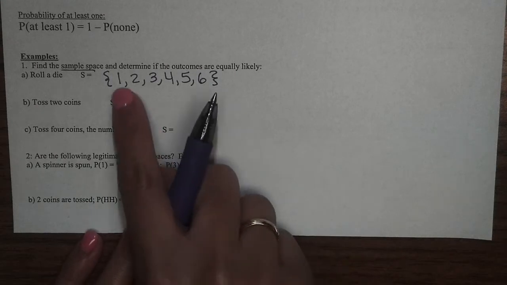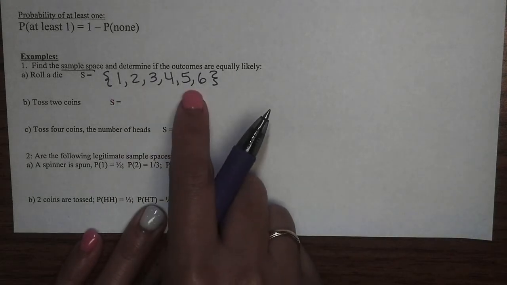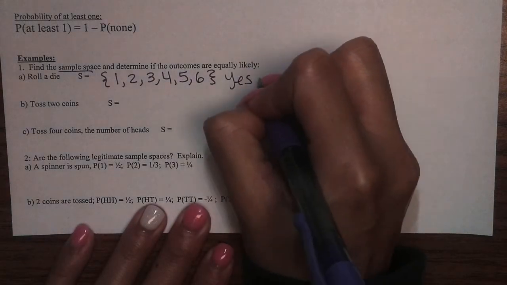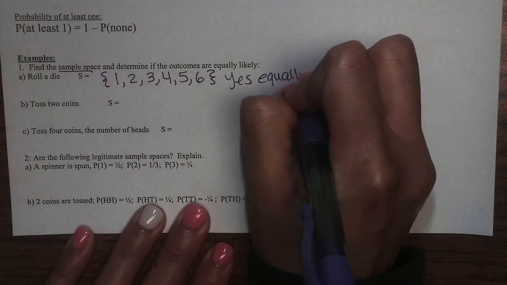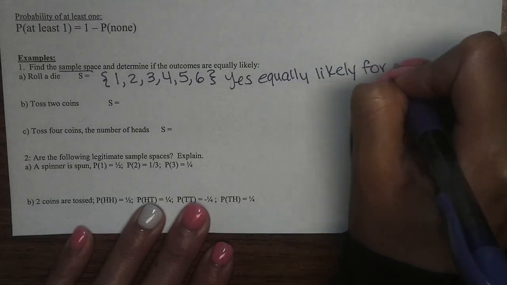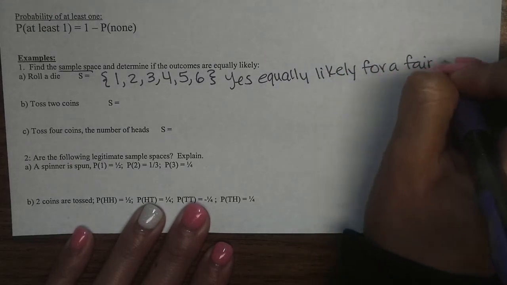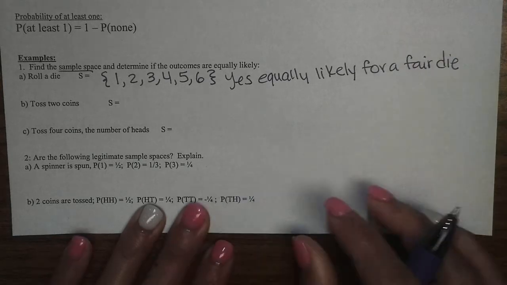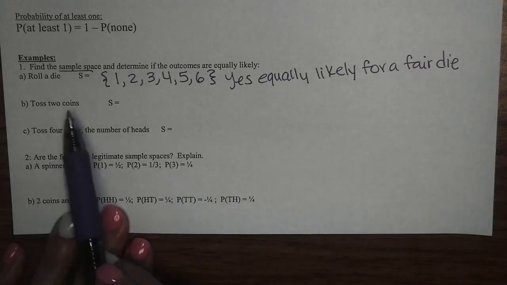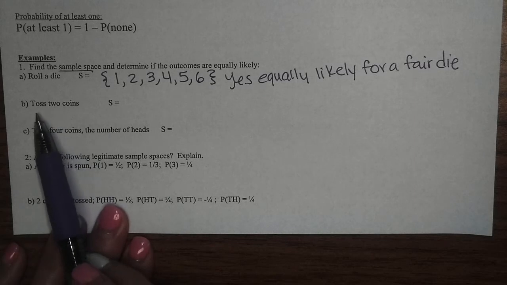And those outcomes should be equally likely, assuming we have a fair die. So we're going to put yes, equally likely for a fair die. So that's a sample space for letter A. Letter B. Let's do a sample space for tossing 2 coins.